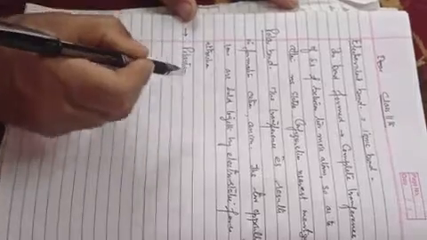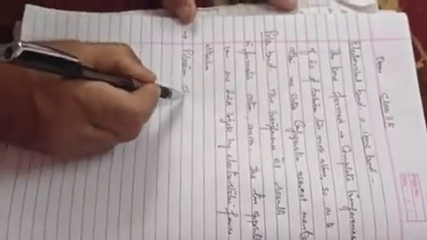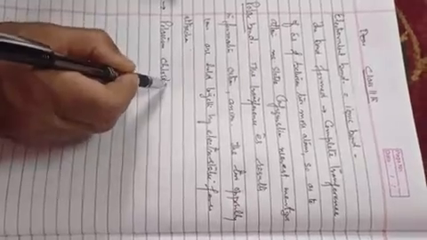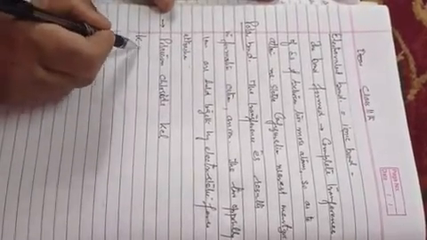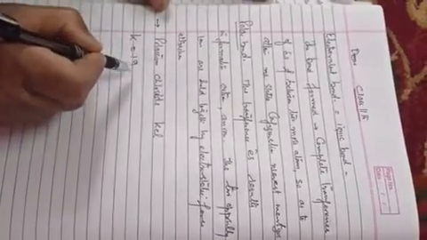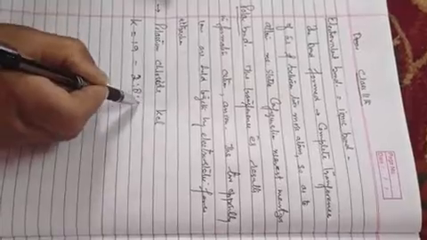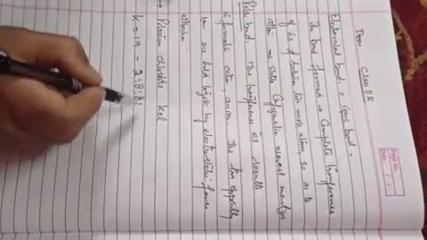For example, if we take potassium chloride, an ionic compound, KCl. Potassium has atomic number 19, and its configuration is 2:8:8:1.